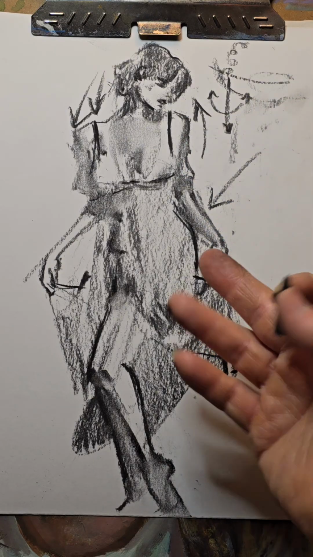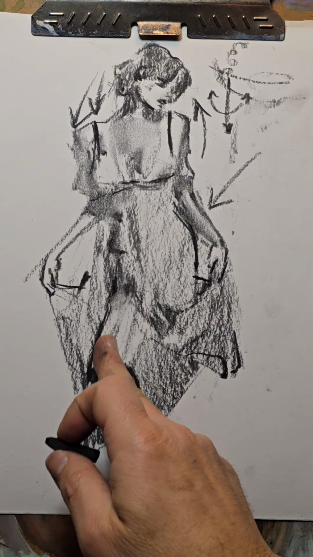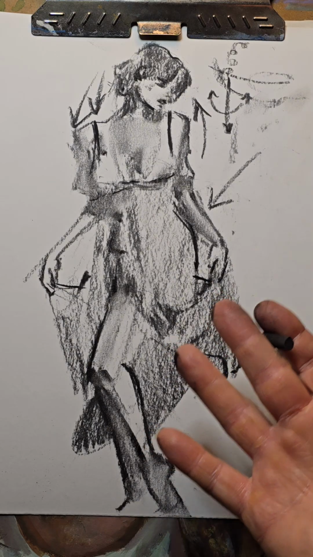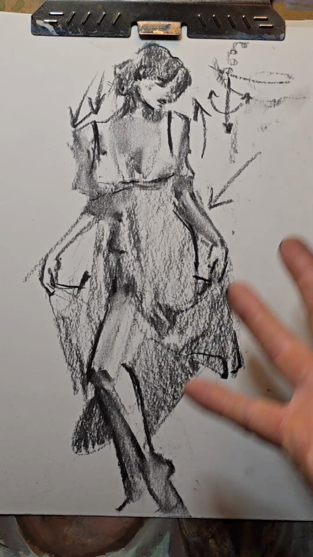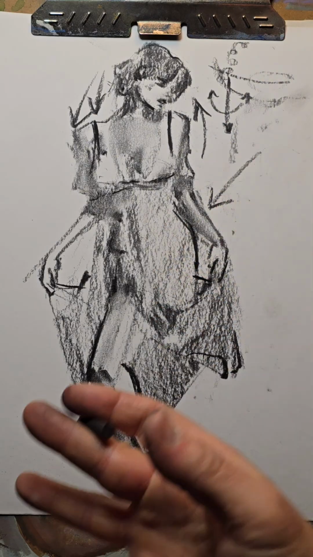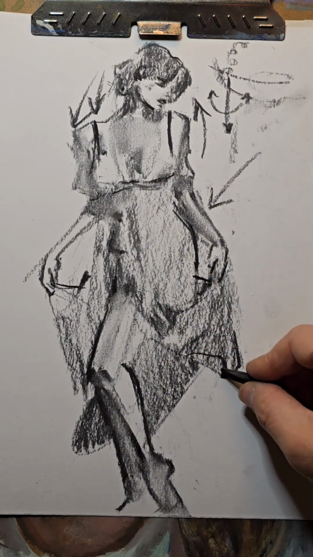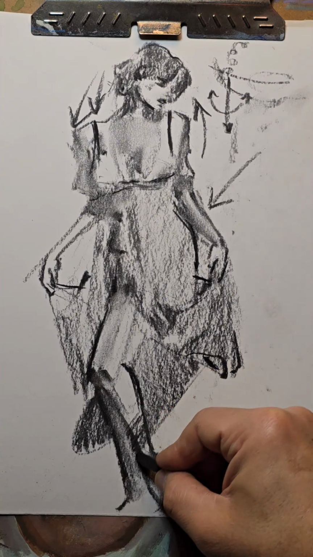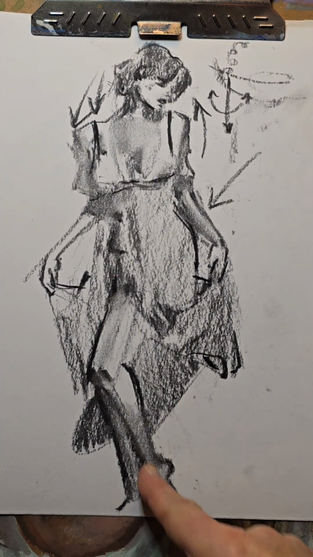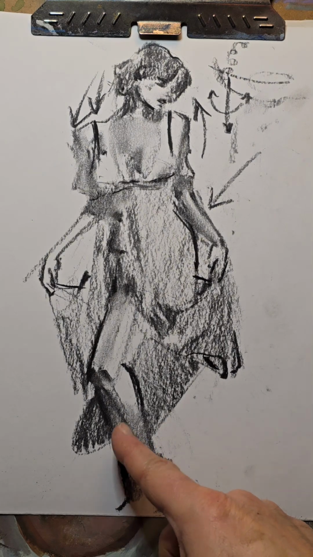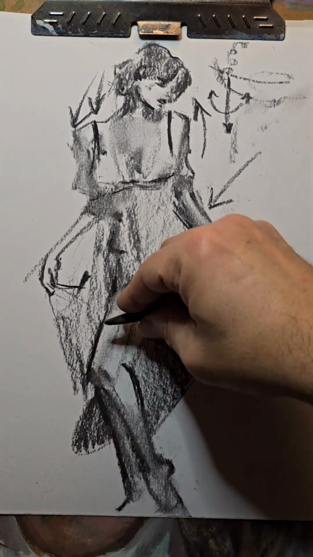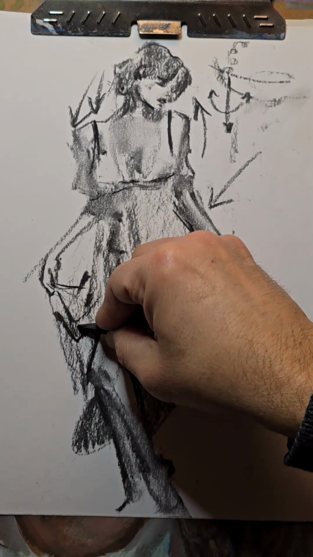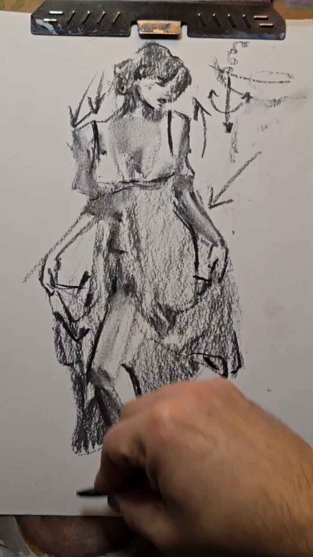All what we've said, they're here. The whole story is actually shown in the movement of the dress and her body, so there is no need to do a lot more to it, because first of all it also spoils the freshness of the quick sketch, if we can call it a quick sketch basically.